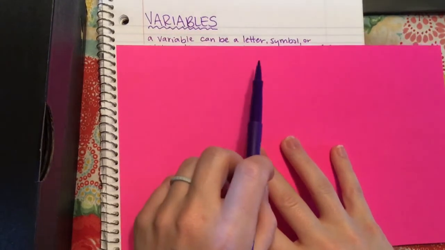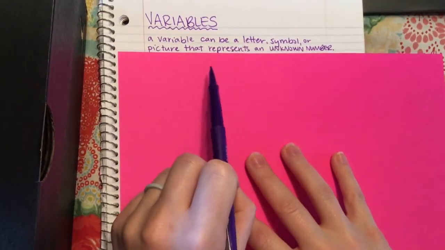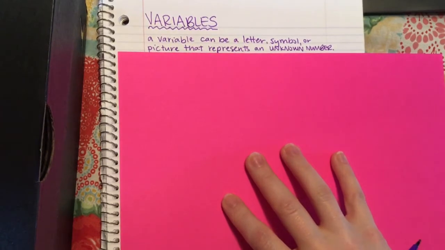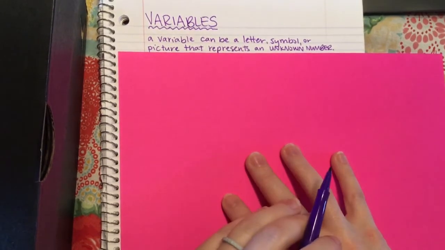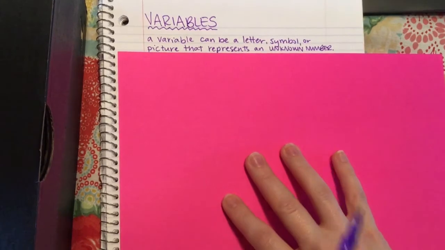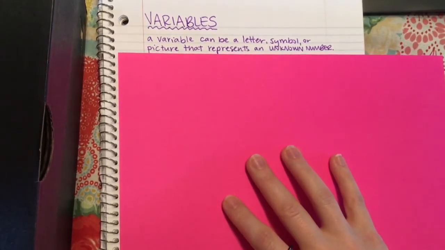So, a variable can be a letter, a symbol, or a picture that represents an unknown number. So it could be anything. It could be a circle, it could be the letter B, it could be a flower, and it's representing a number that I don't know, and the number can change.